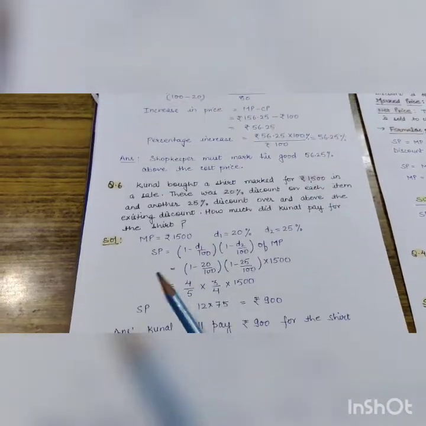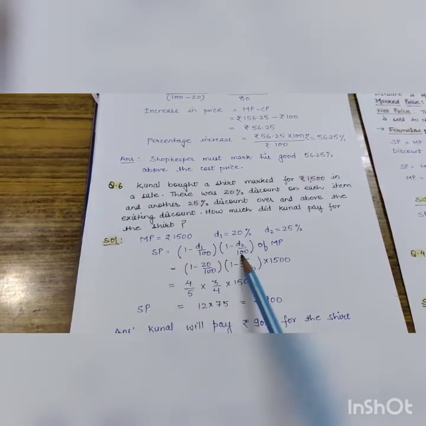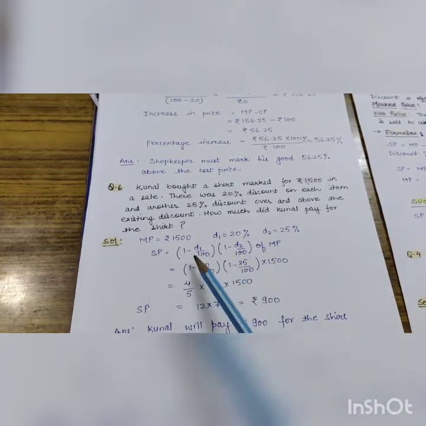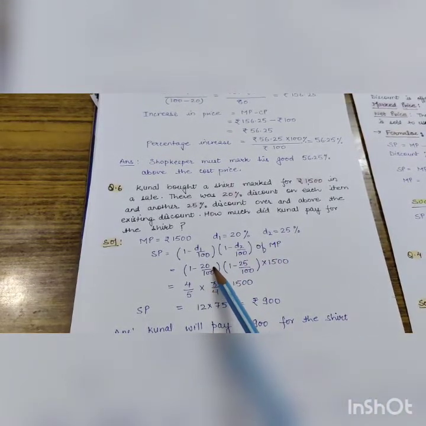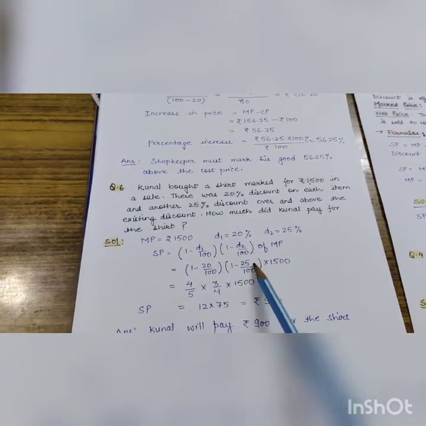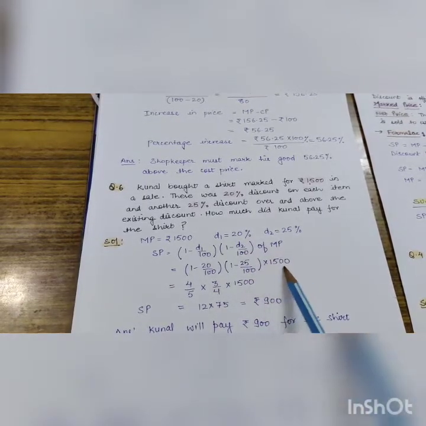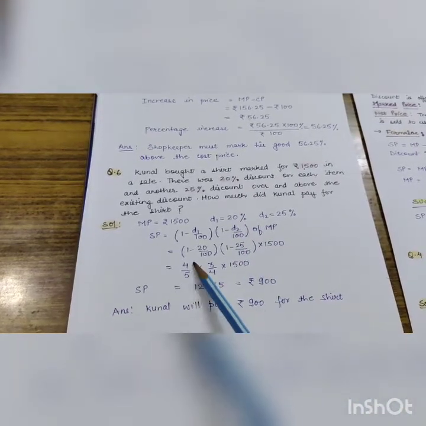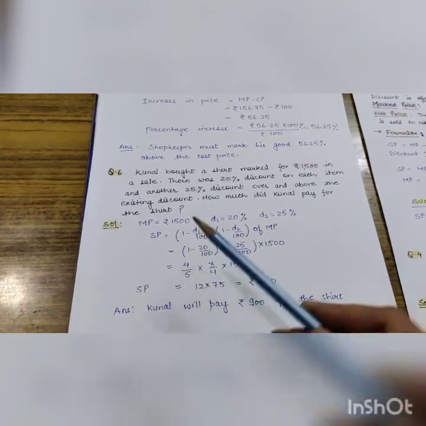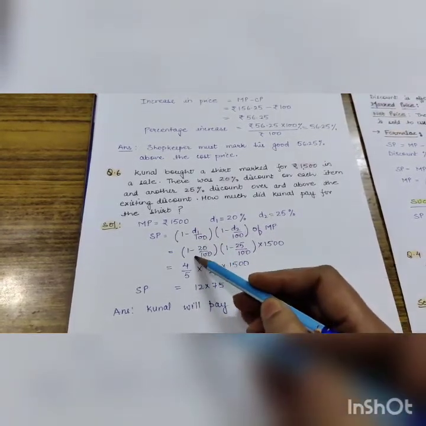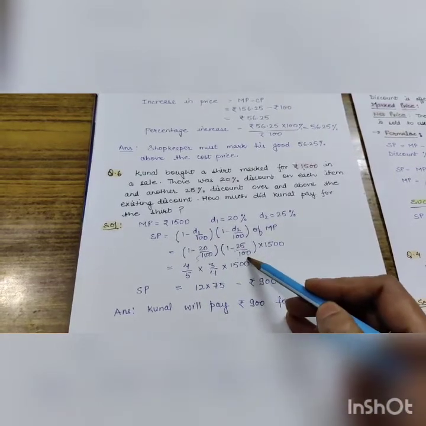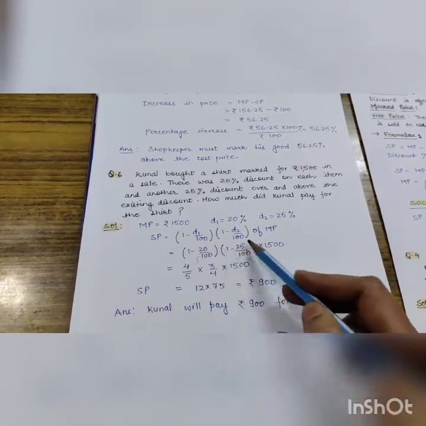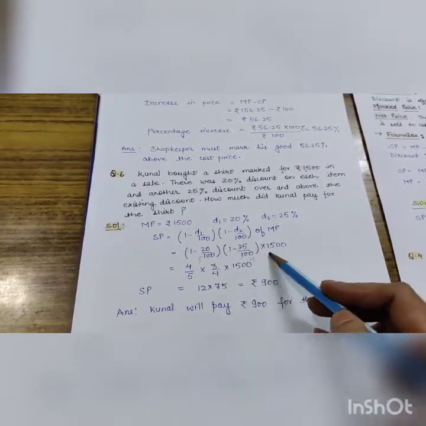So we have got the formula over here for finding out the selling price, and this is the formula. These are the values which are being given to us. Substitute all the values here. In place of D1 we are putting 20, and in place of D2 we are putting 25, and marked price is 1500. In place of "of" we have to put the multiplication sign. Just calculate it. 100 is being cancelled with 20, and you have got 5 here, and 25 and 100, you have got 4 here. So this becomes 1 minus 1 upon 5, that is 4 upon 5, and 1 minus 1 by 4, that is 3 by 4, into 1500.